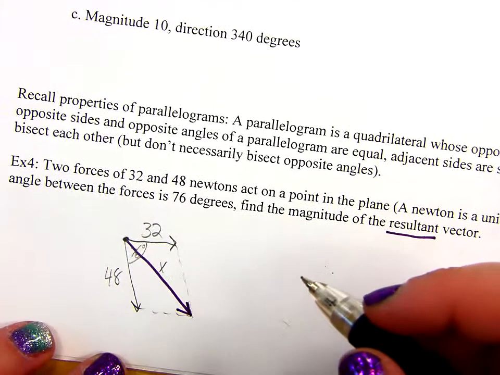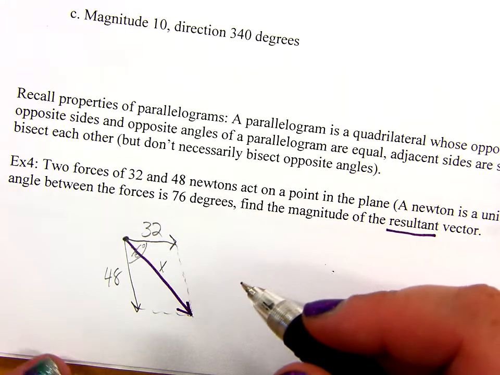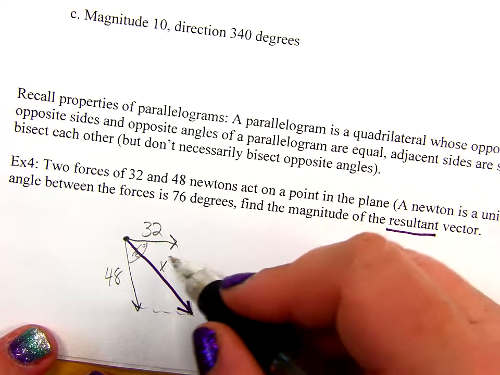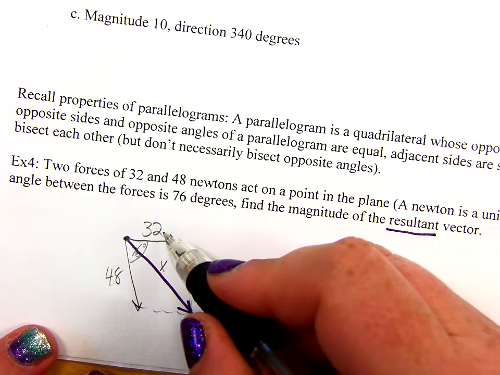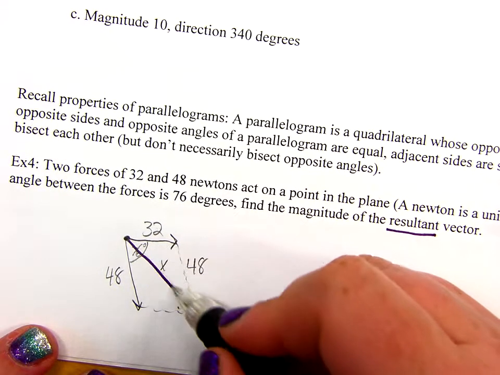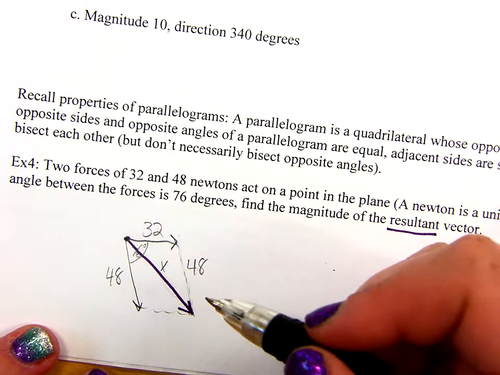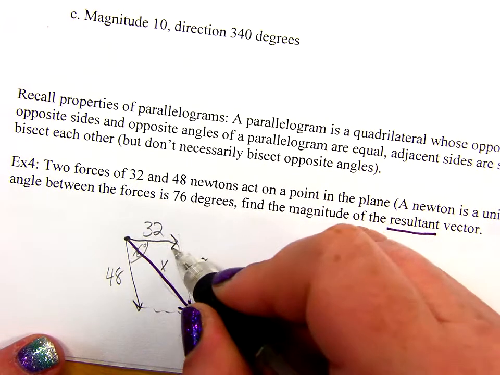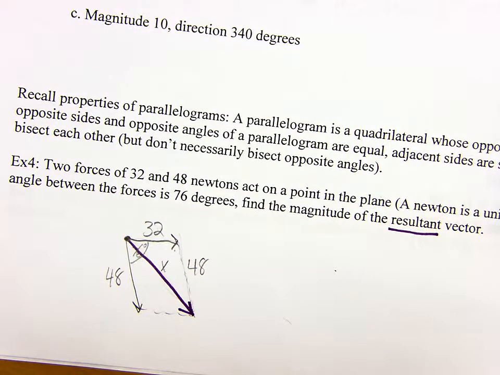All right. We actually get to use the law of cosines again. Hooray! Well, okay. If this is 32, well, if this is 48, then so is this one, right? So let's just focus on one of these two triangles. If I'm trying to find the length of this side, with the law of cosines, I really need this angle right here. Do I know it? Or can I find it?